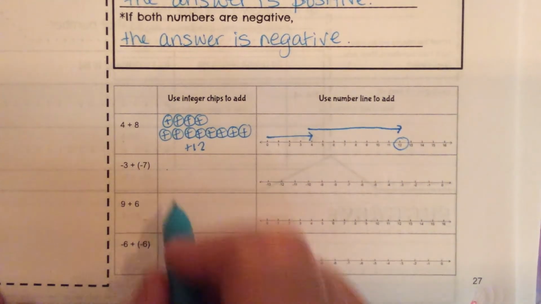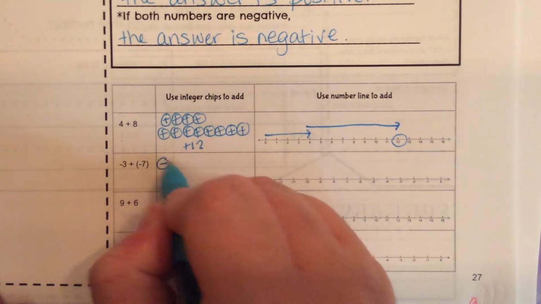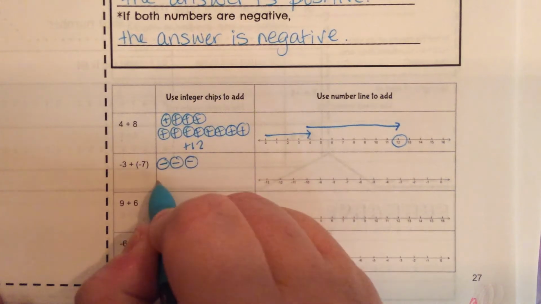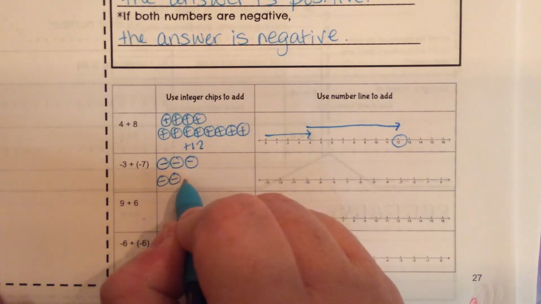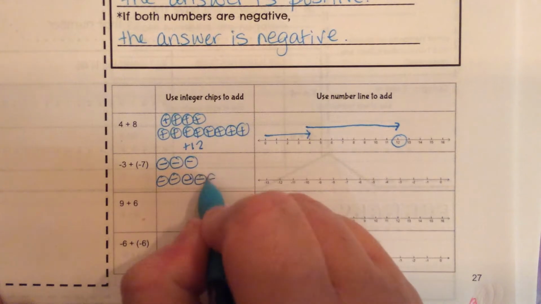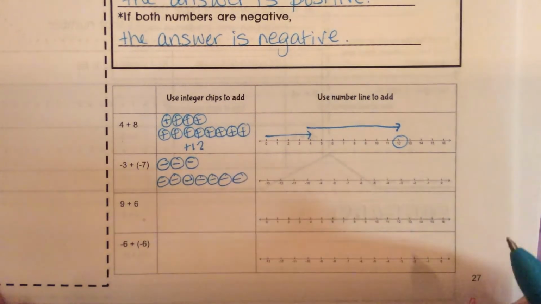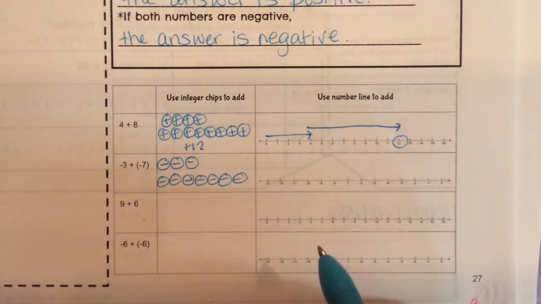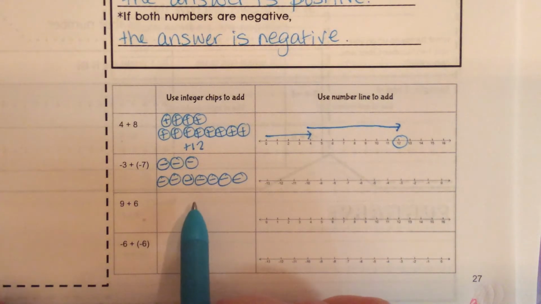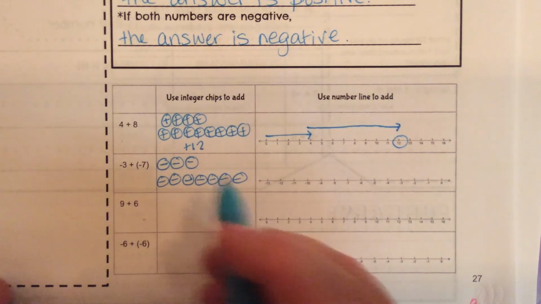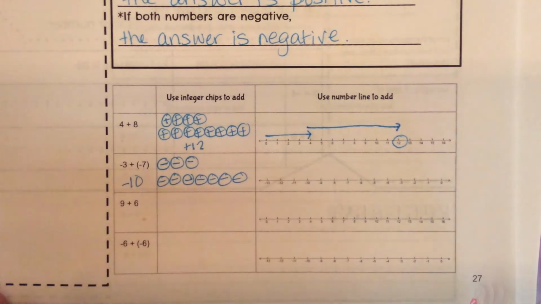All right, -3 plus -7. 3 negatives plus 7 negatives. 5, 6, 7. So what do I have all together here? I have 10 negative integer chips.